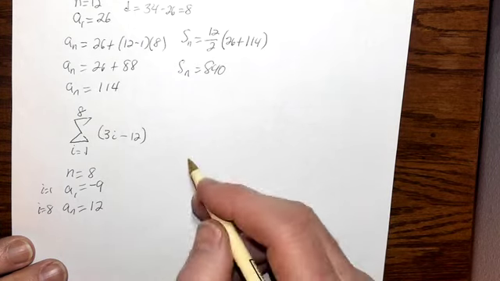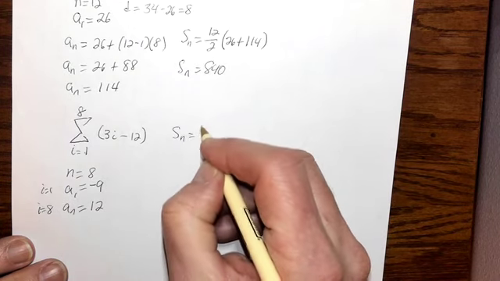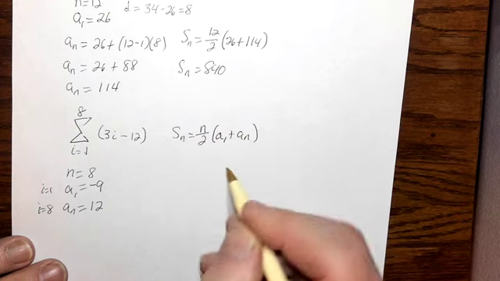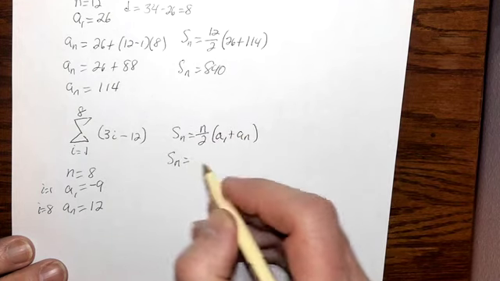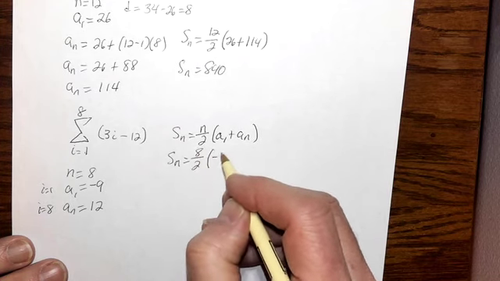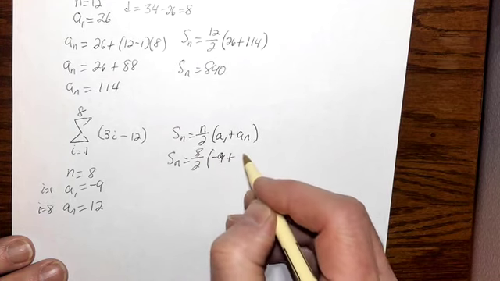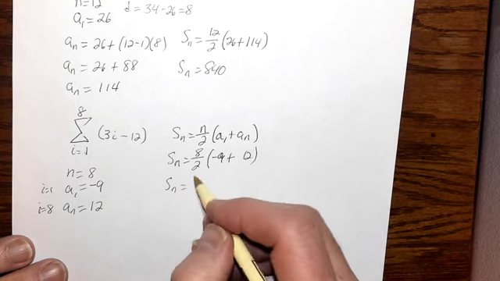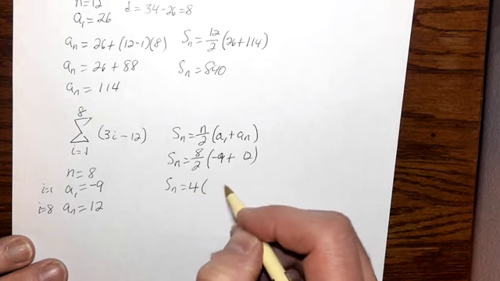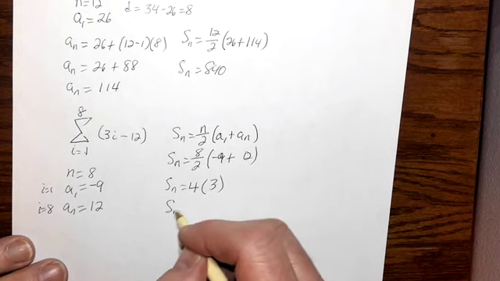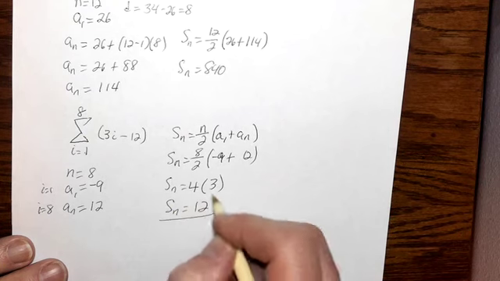Now we have the information we need for our formula again. Substitute it in and solve the equation. Negative 9 plus 12. So S sub n is 8 divided by 2, which is 4. Negative 9 plus 12 is 3. So the sum of that series is 12.